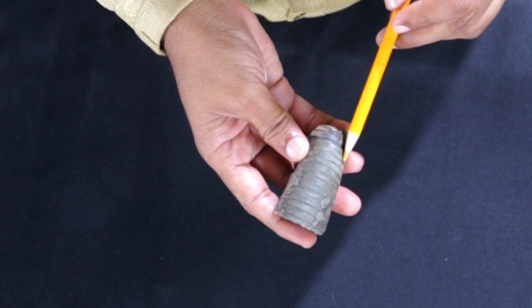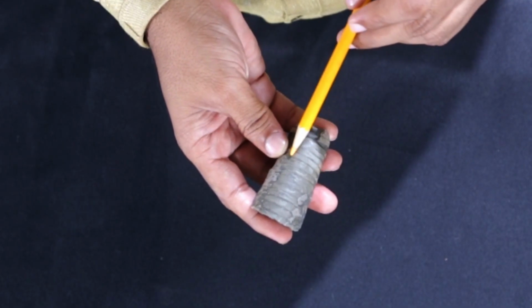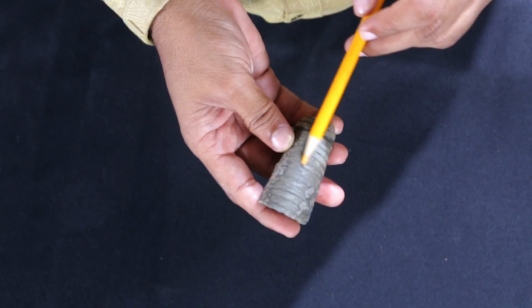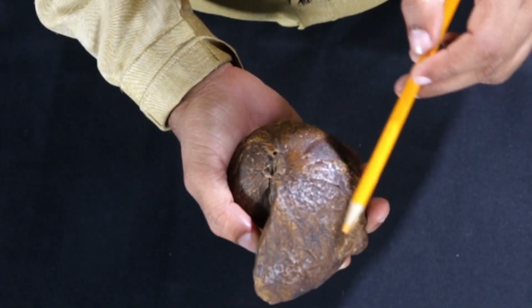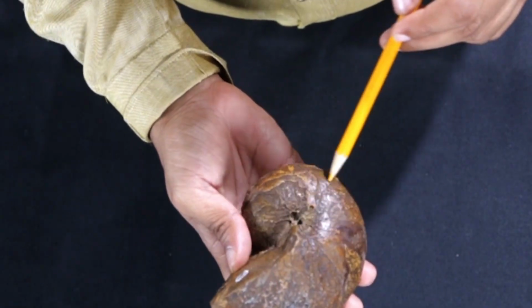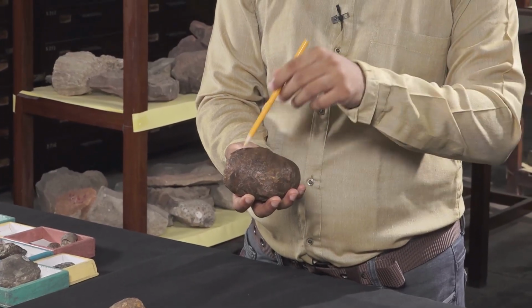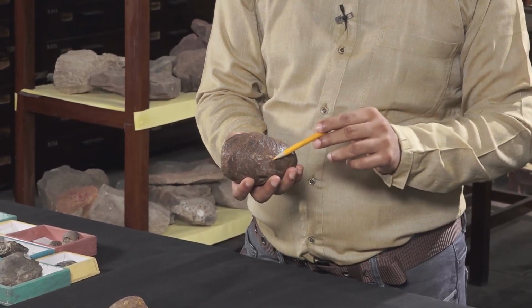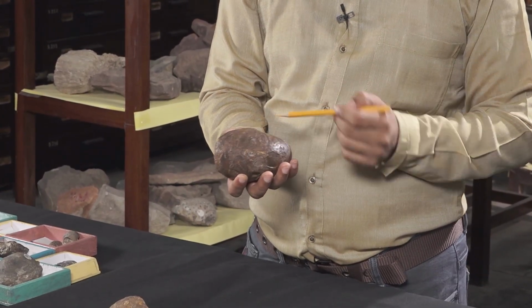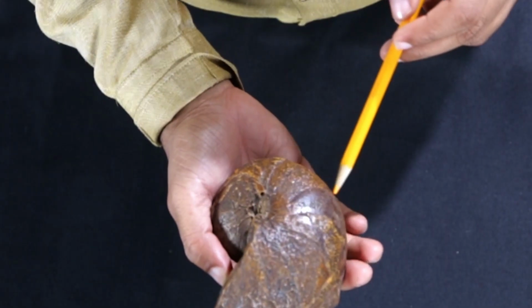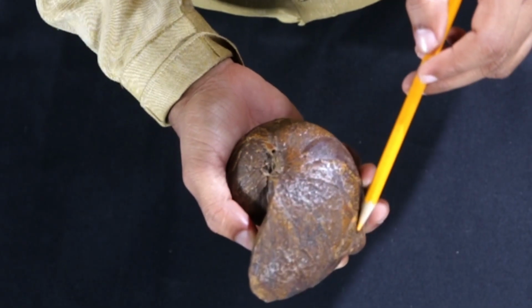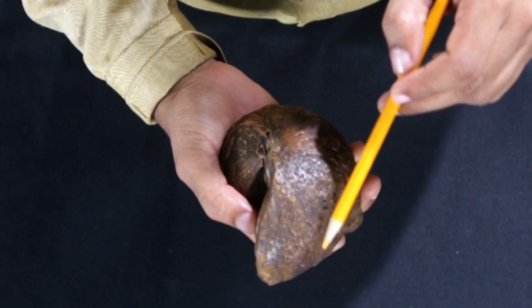Suture can be simple and straight, like here. You see, this suture is simple and straight in Orthoceras. The suture can be slightly curved, as in the case of Nautilus. As you see from the axis of coiling, that is the umbilicus, the sutures emerge and diverge in a pattern which is curvilinear or straight, simple, slightly curved.